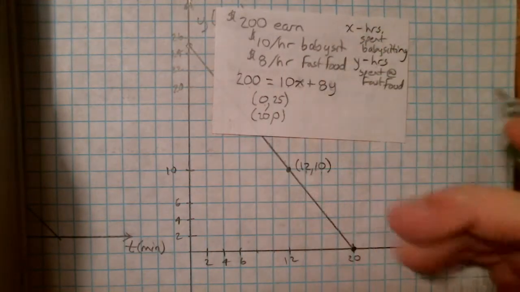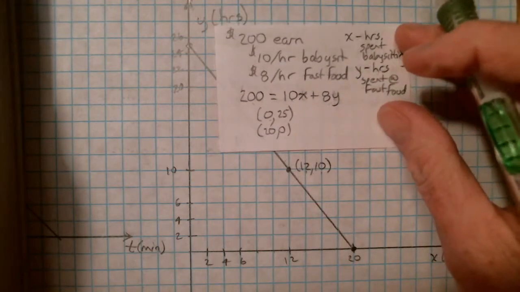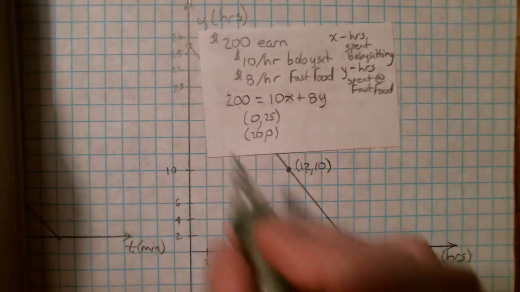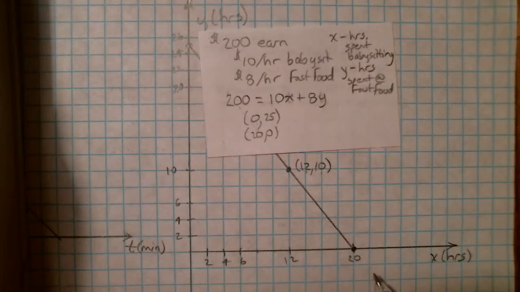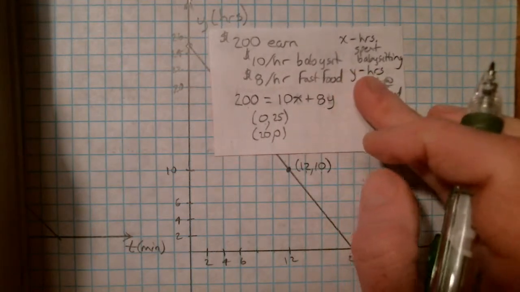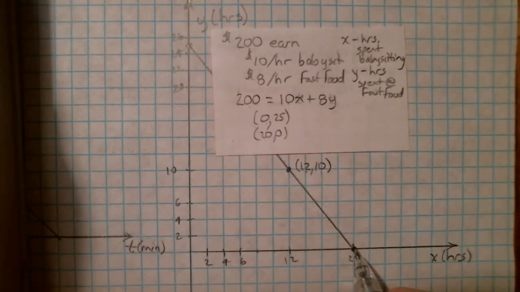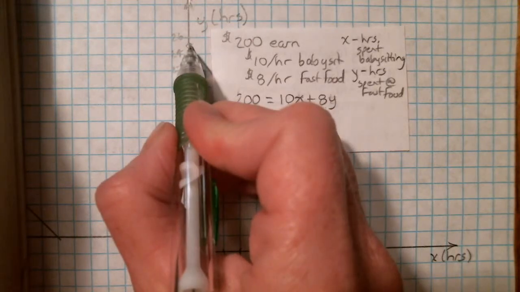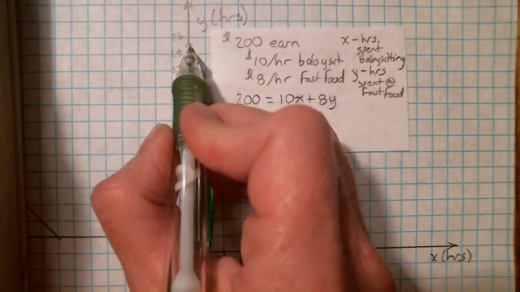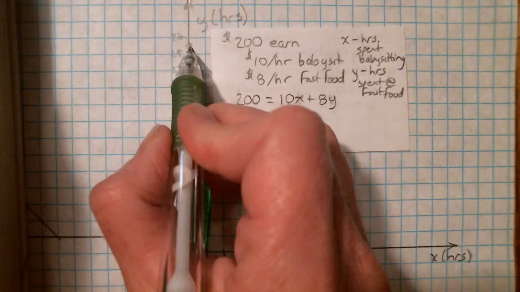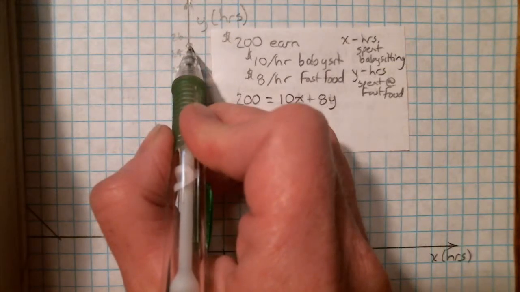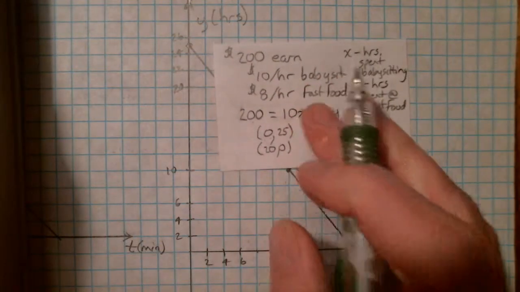Usually, for lines that come to us in standard form, the x and y intercepts are the most valuable pieces of information for that problem. The slope here really doesn't have any meaning, but the x and y intercepts do. The 20 means that if I don't spend any hours at the fast food restaurant, I would have to spend 20 hours babysitting to earn enough money. And the 25 means that if I didn't spend any hours babysitting, then I would have to spend 25 hours at the fast food restaurant to earn my $200.